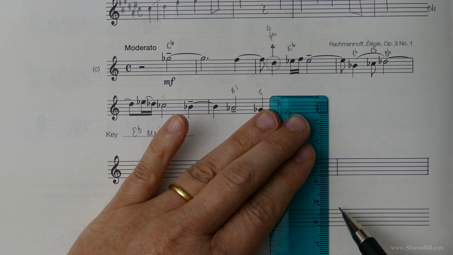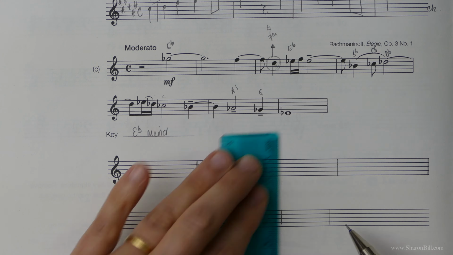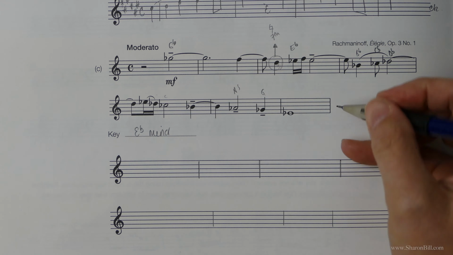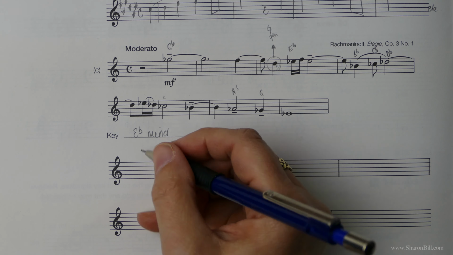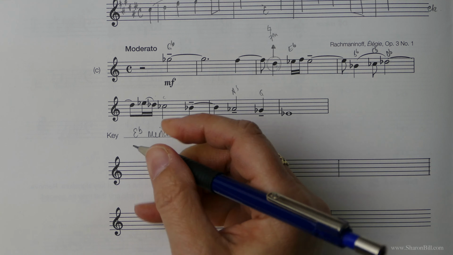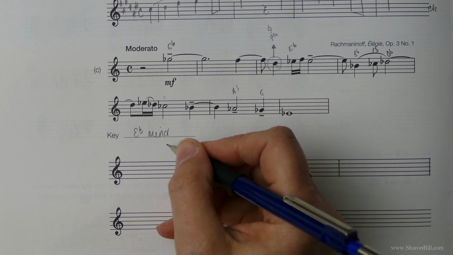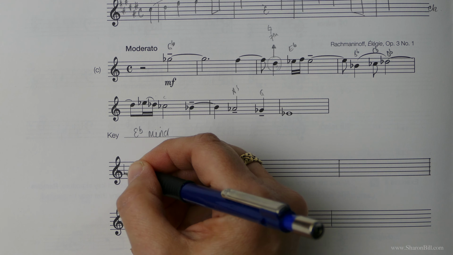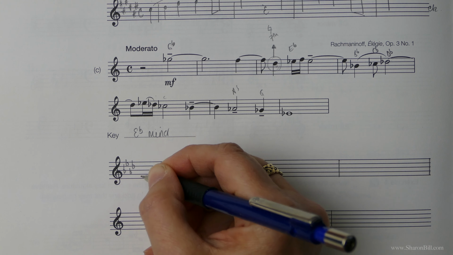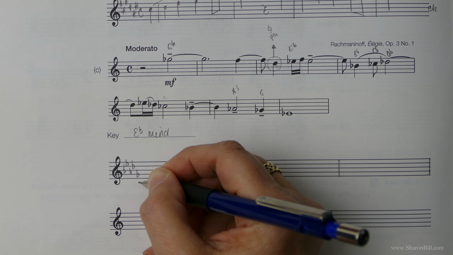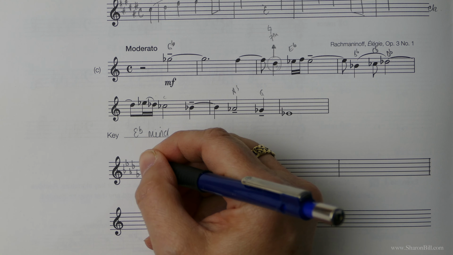I think we've successfully managed to do that. I know they've given us lots of space here, but I'm just keeping mine and keeping with theirs, and that way I won't get confused. So here we go. We need the key signature for E flat minor, which is B flats, E flats, A flats, D flats, G flats and C flats.